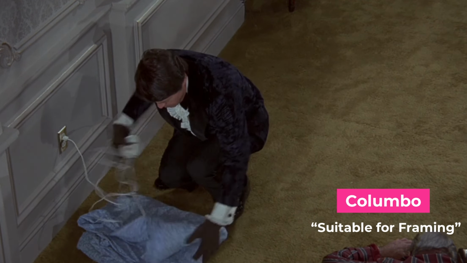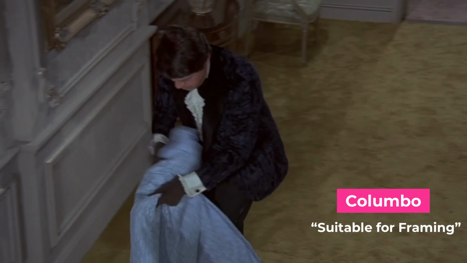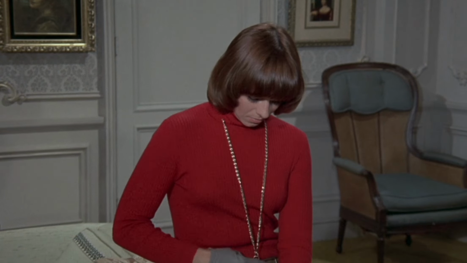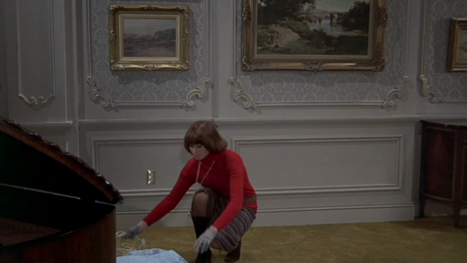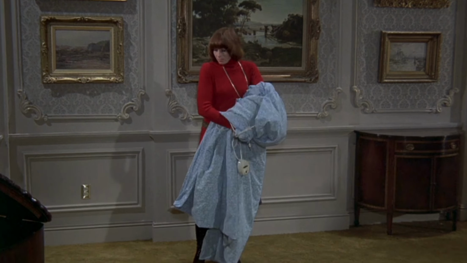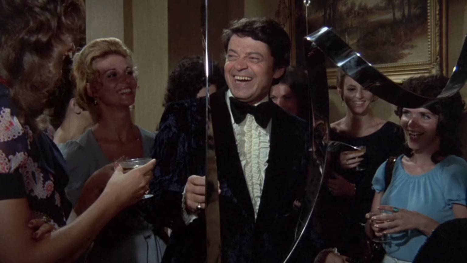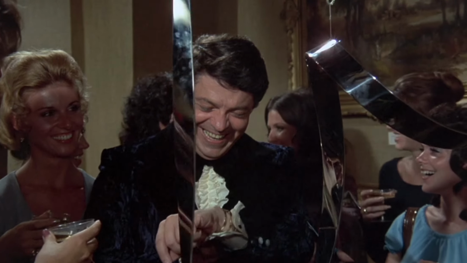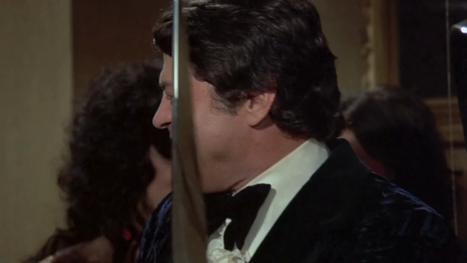In an episode of Columbo called Suitable for Framing, our villain covers the body of his victim with an electric blanket, which an accomplice removes hours later. This alters the victim's temperature, convincing the coroner that he died later in the evening at the same time when the villain was hobnobbing with socialites at a local art gallery. This gives our villain a perfect alibi.